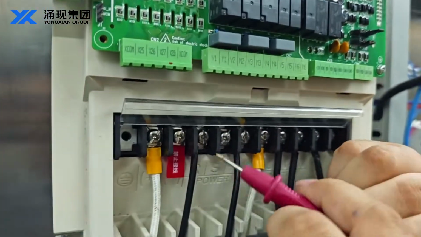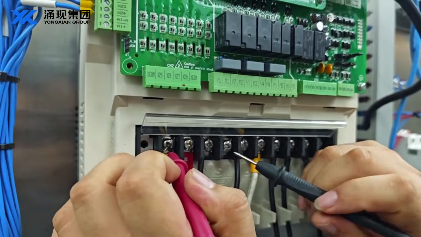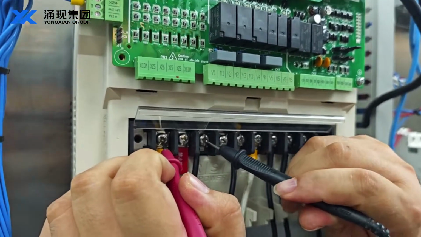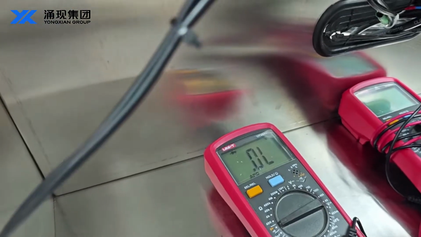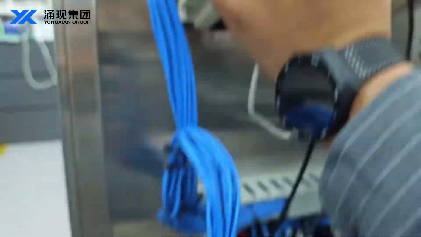If we swap the pens, the result is infinity.